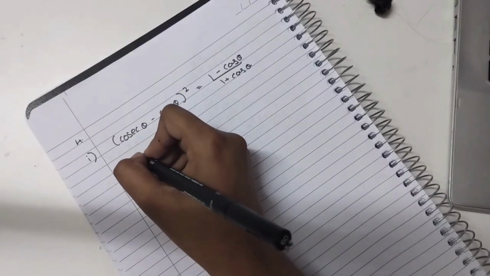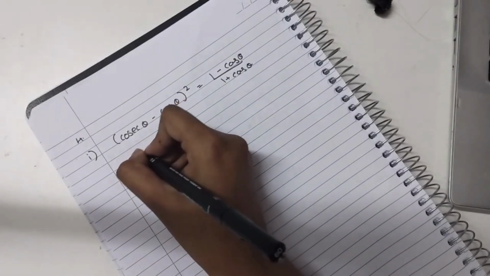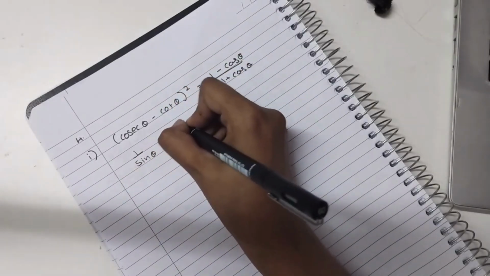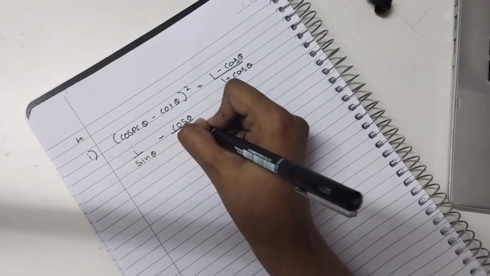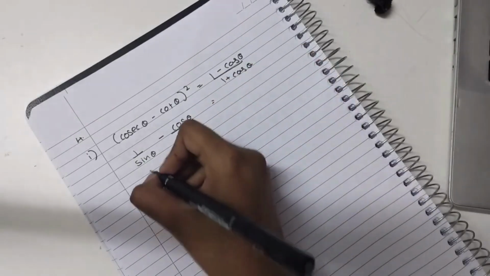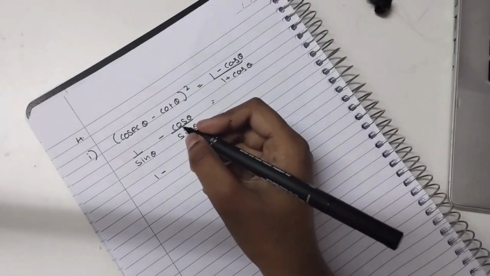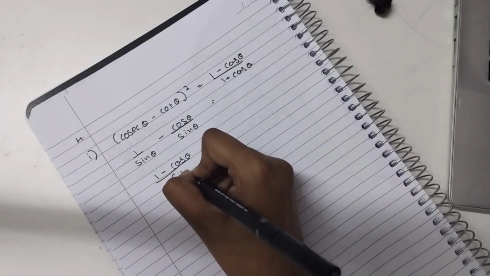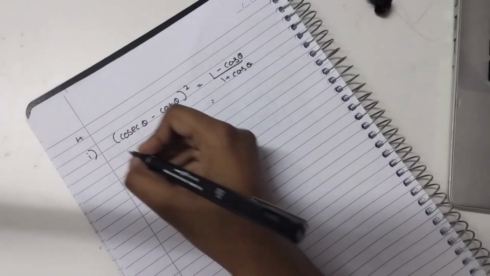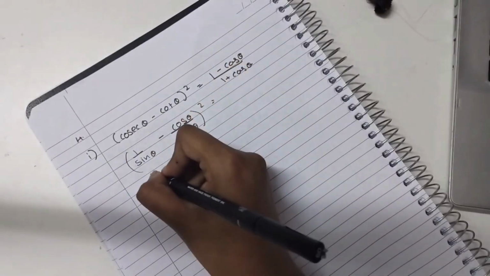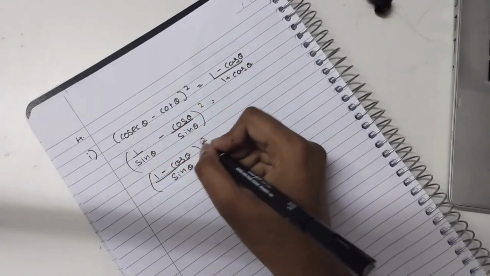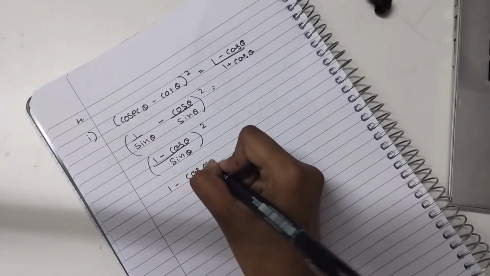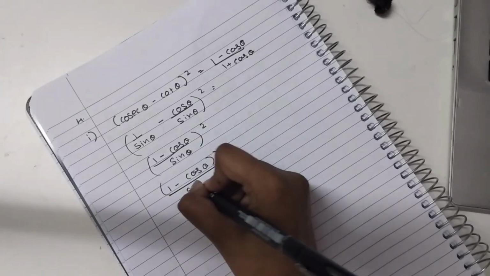So we know that cosec theta is the reciprocal of sine theta. So cosec theta can be represented as 1 by sine theta, minus cot theta can be represented as cos theta by sine theta. And since they both have the common denominator, we can simply subtract both of the terms. So we will get (1 minus cos theta) by sine theta. And let us not forget the square, which is in the question. Since the square is for both the terms in the fraction, that means we have (1 minus cos theta) the whole squared, divided by sine squared theta.